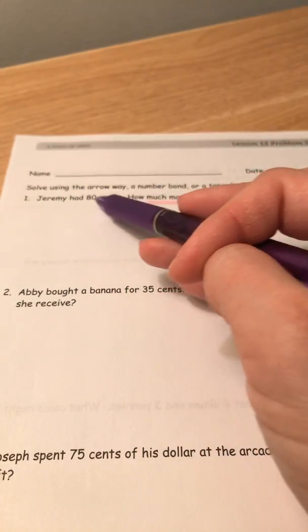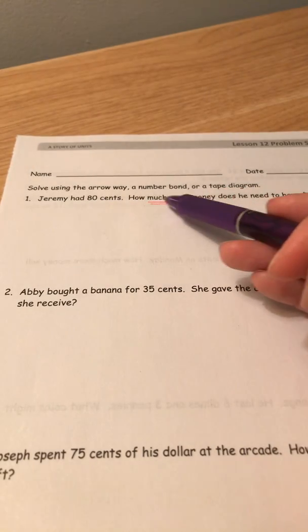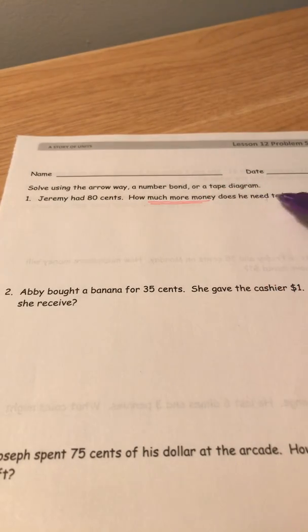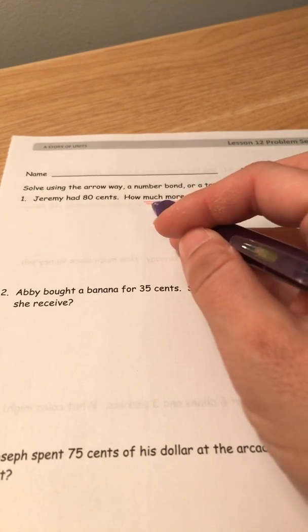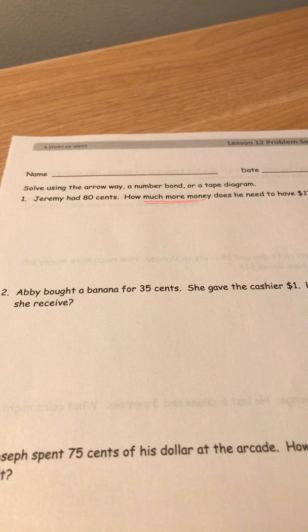Number 1, Jeremy has 80 cents. How much more money does he need to have $1? So I think they mean how much more money does he need to make $1, but still, okay? How much more money does he need? This is why I underlined how much more, right? That's one of our key phrases that lets you know we could either count on to get there or we could subtract.